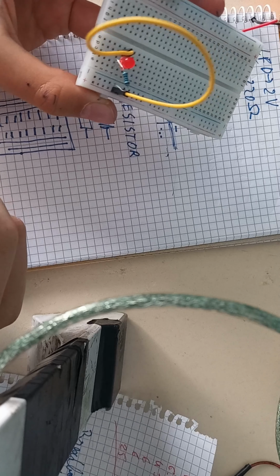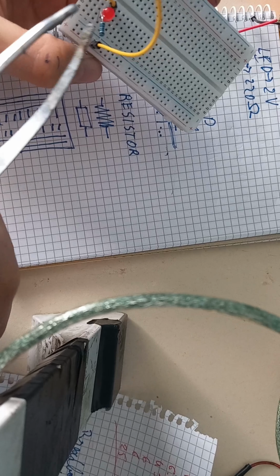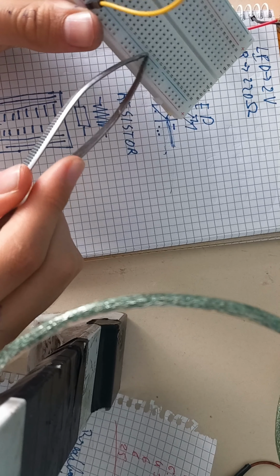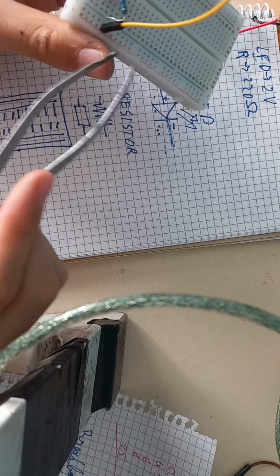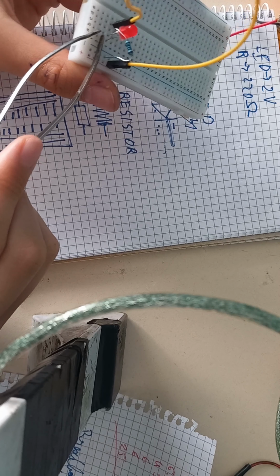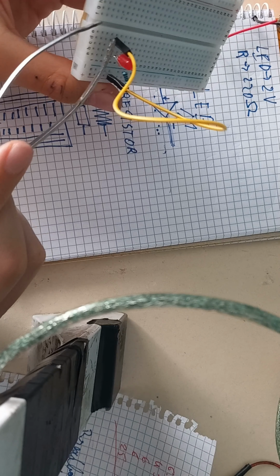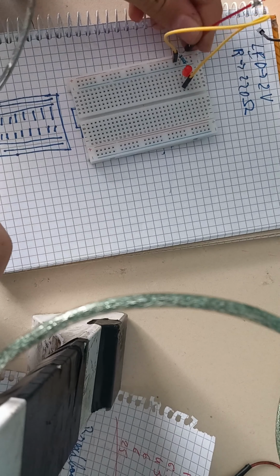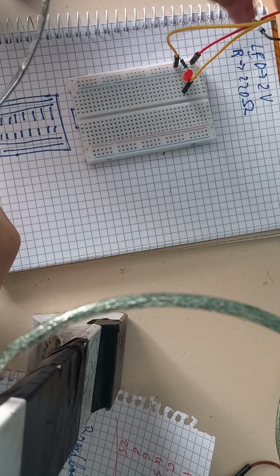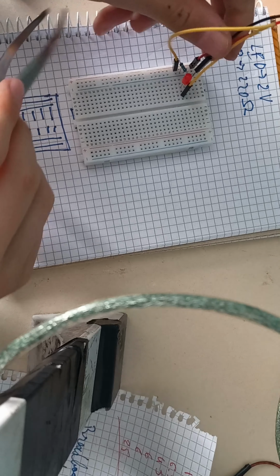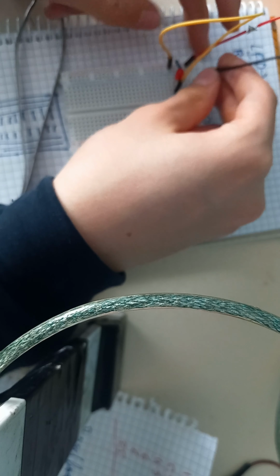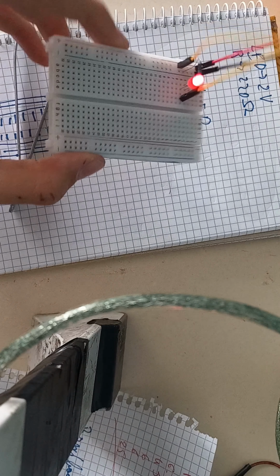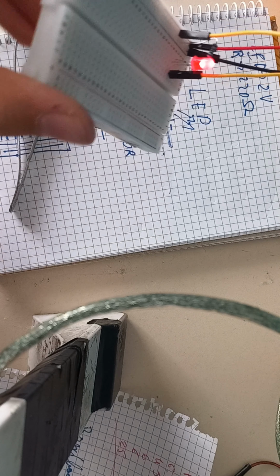And as you can see, the cathode goes to ground, which is the negative side. And the anode goes to the positive side. Let's see again. There. It lights up. And you can see why it's called a light emitting diode, because it makes light.